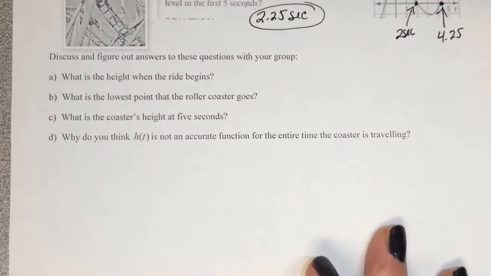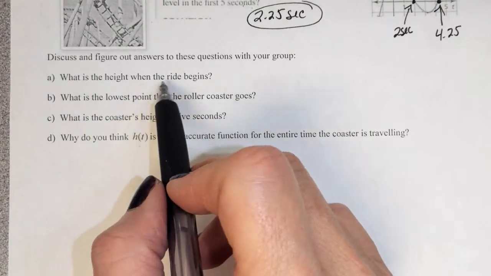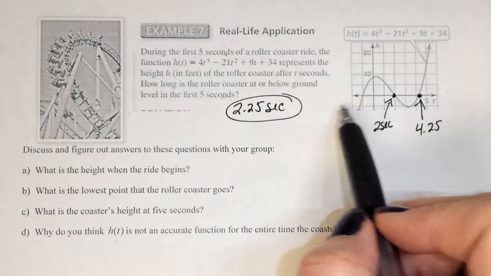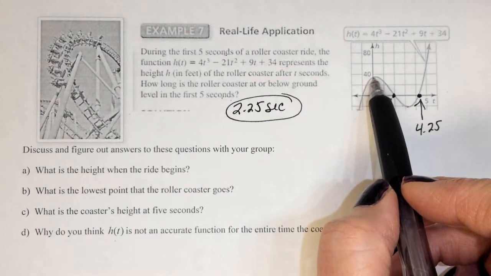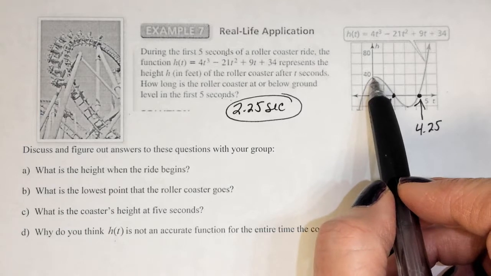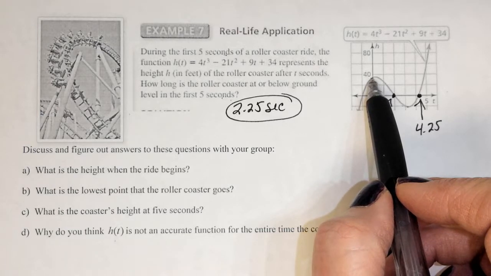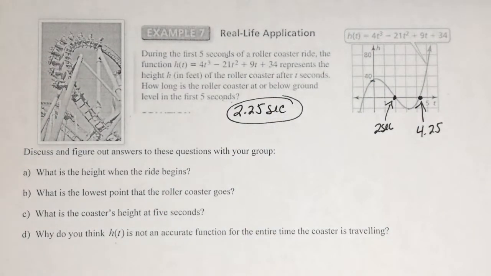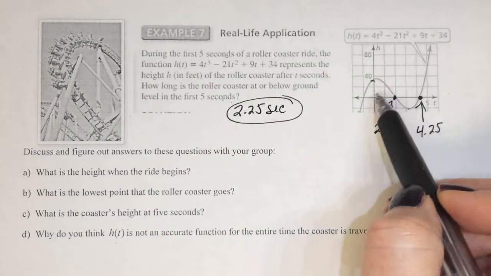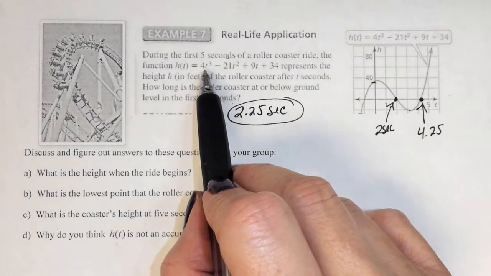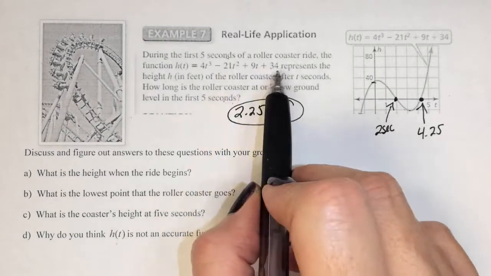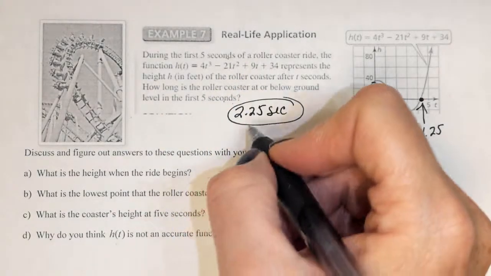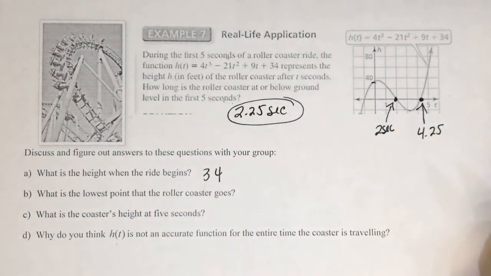All right, let's think about these now with our groups. What is the height when the ride begins? Right there's the height when it begins. How would I find that height? Somebody besides Karen. Why not? Because you've answered about 10 questions. Can somebody tell me? What's it going to be, Zachary? Yep, it's going to be equal to this constant, isn't it? Because I'm going to plug in 0 for t, and then I'm going to get my y value. So this is going to be what then? 34 what? Feet.